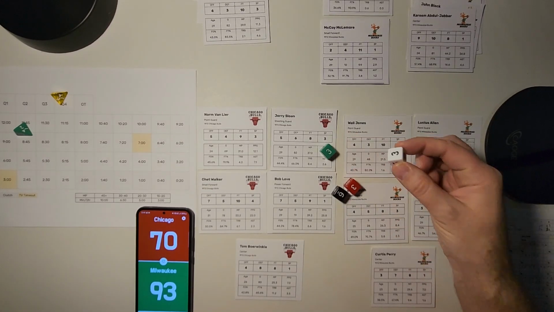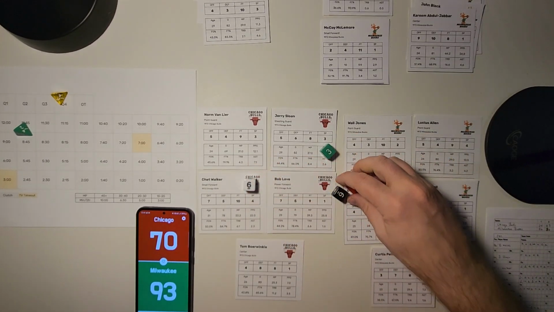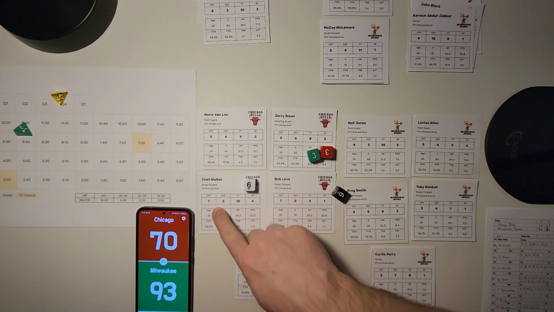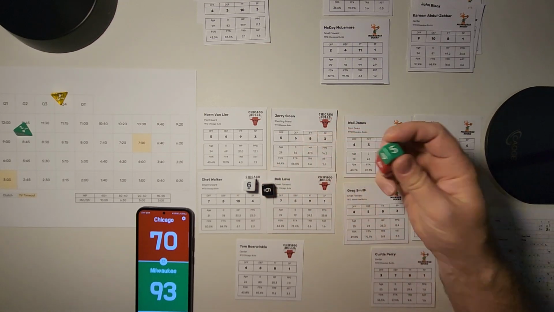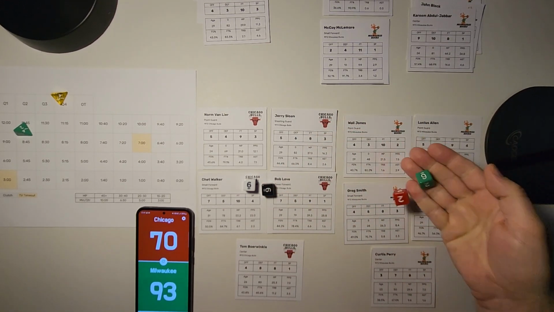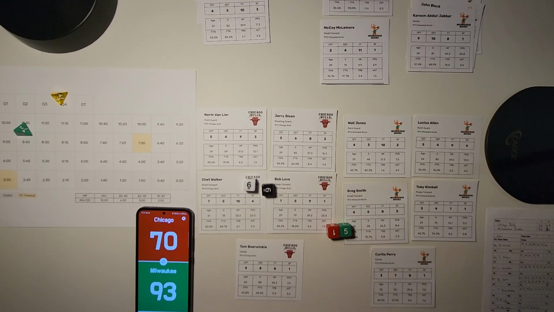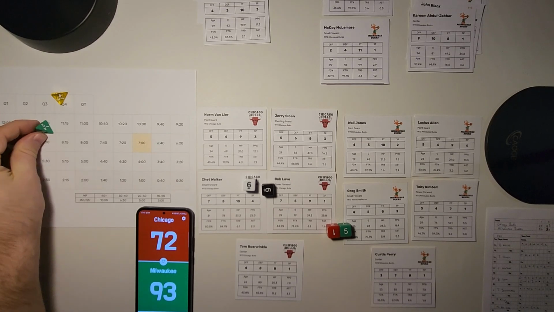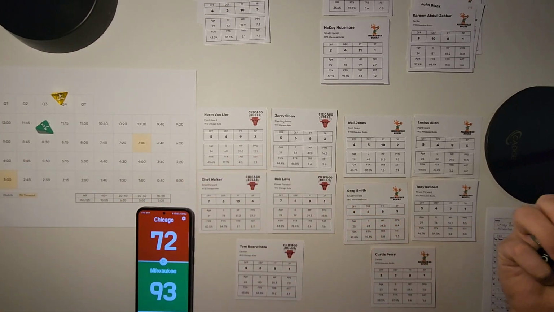Chance for the Bulls to cut into the lead. Let's give it to Chet Walker. This is going to be a 6. A 6 is up and in, but there's a chance for Toby Kimball to make a defensive play. 1-4, he stops the shot, and he does not. So that's going to be Chet Walker with another bucket, as the lead is now 21.